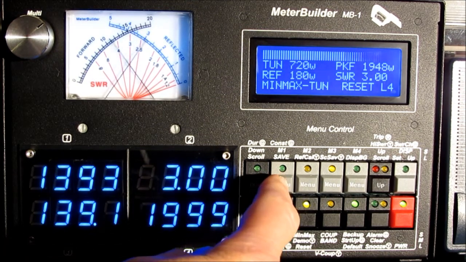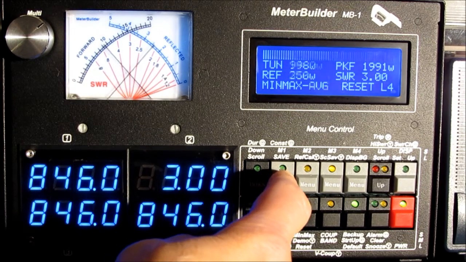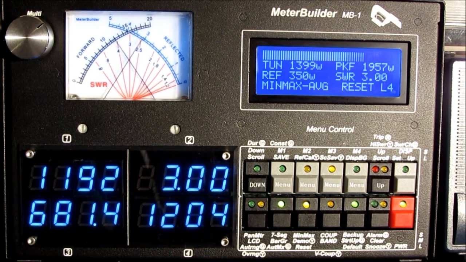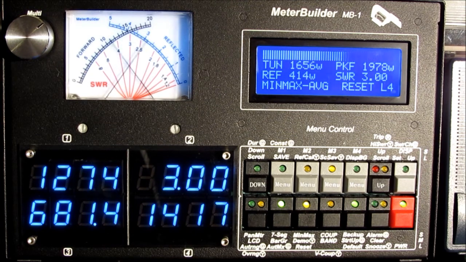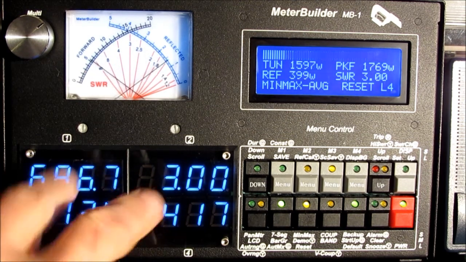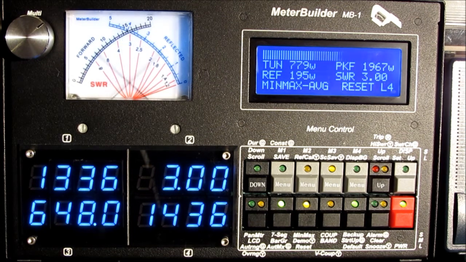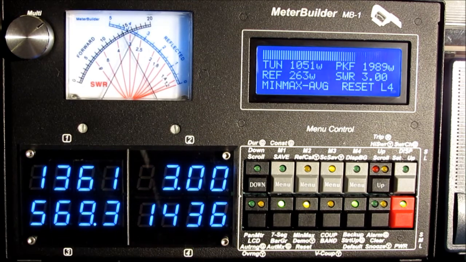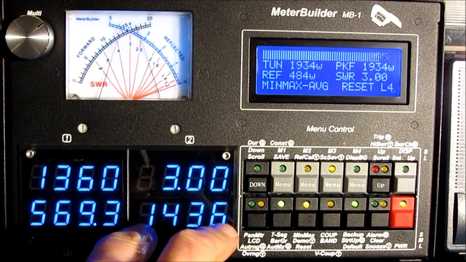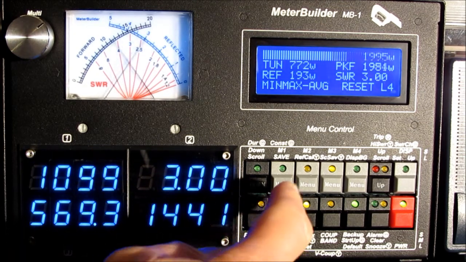Okay, what else can we measure with min-max? That one we won't define. That's a little involved. It's covered in the manual. Average. MB-1 has a true averaging measurement capability, and as you would expect, average is going to be approximately halfway between the max and min with some deviation. And you can see right now the minimum average value is 569 watts. We've gotten up to 1436 watts. This will never reach 2000. That'll never reach 0, again, because of the way the averaging window works.